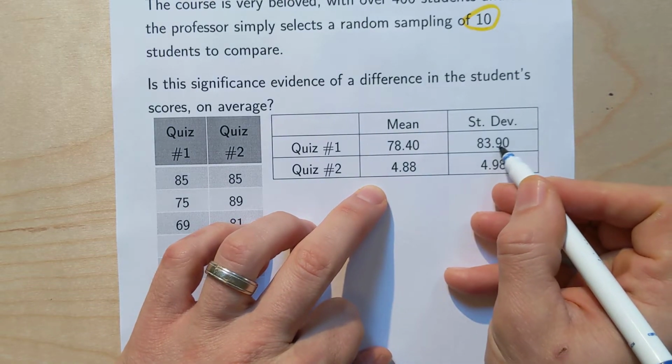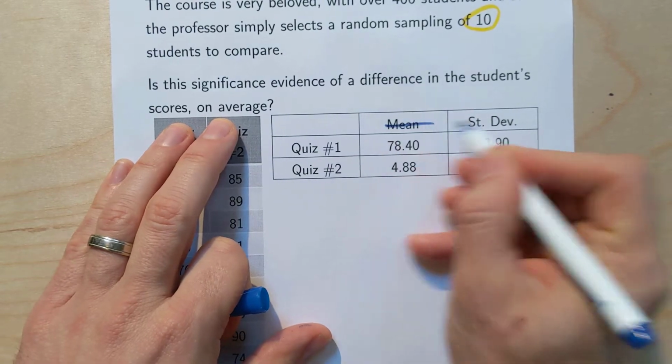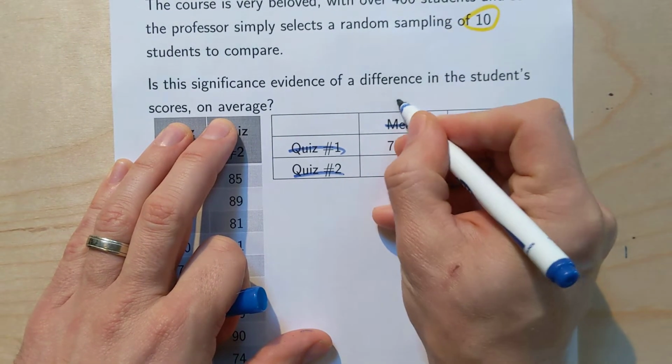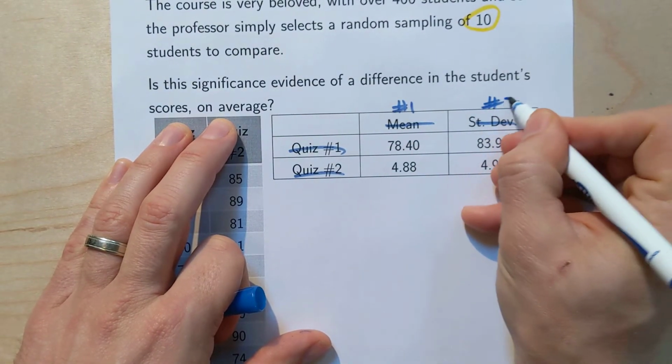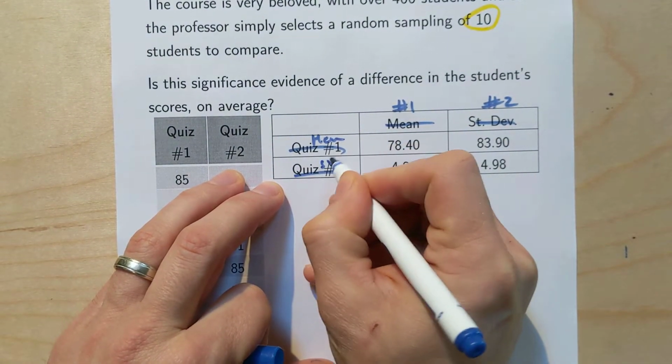I guarantee you that was the quiz average. So I think that these columns got all mixed up. Let's just change this around. Let's say this is quiz number 1 and this is quiz number 2. Actually, I think that was the case. And then this was the mean. This is the mean, and this is the standard deviation.